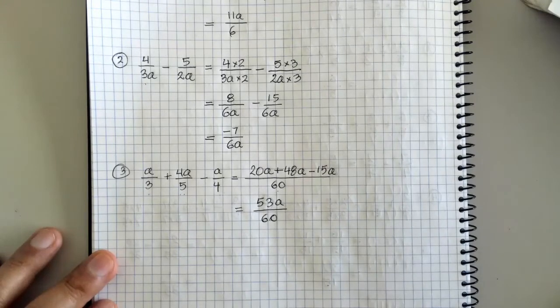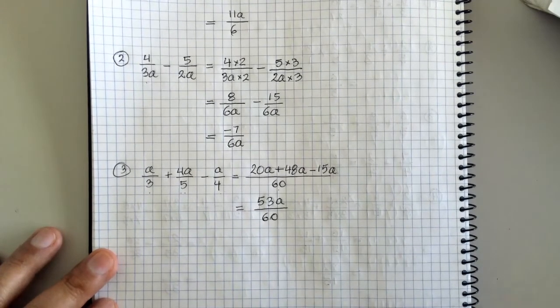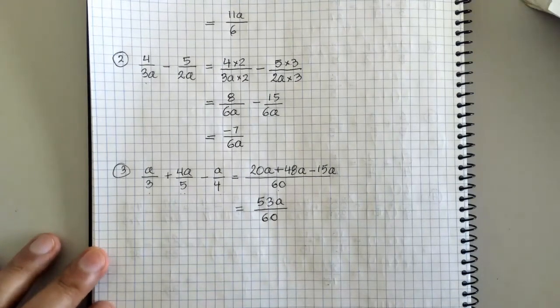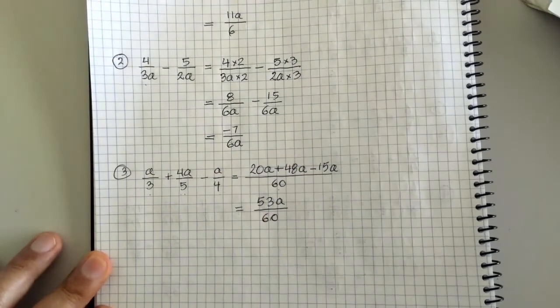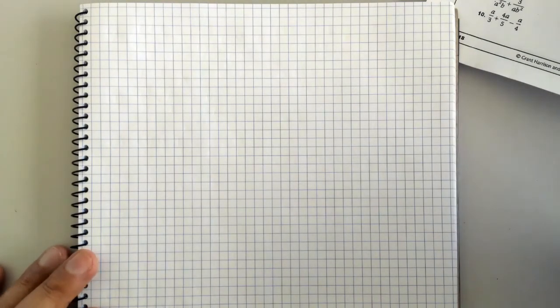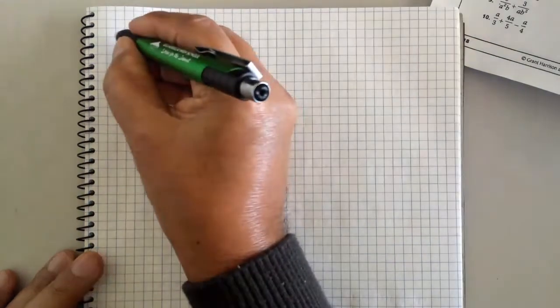Okay, so we continue with this question. So I'm gonna turn the page and start again. All right, now let's see when you have things like this. Okay, so we're up to question 4. Question 4.